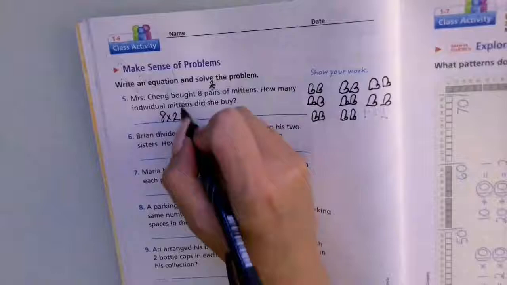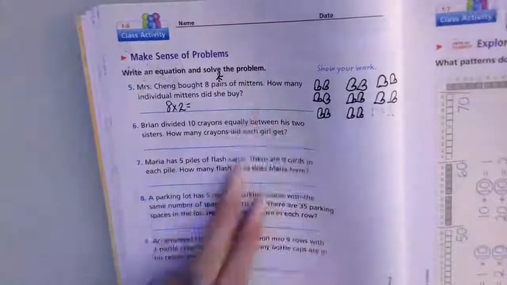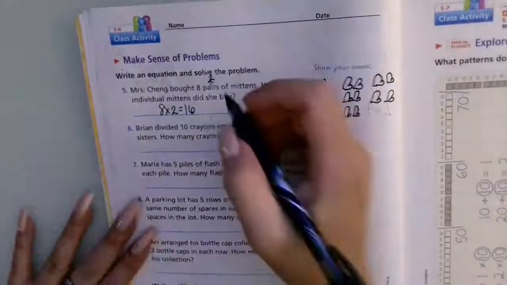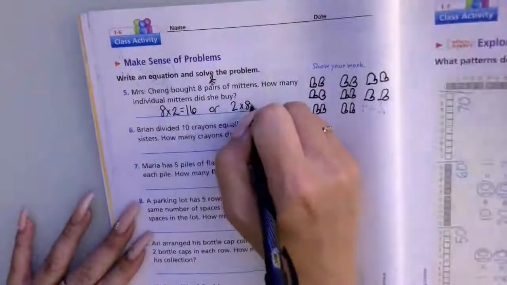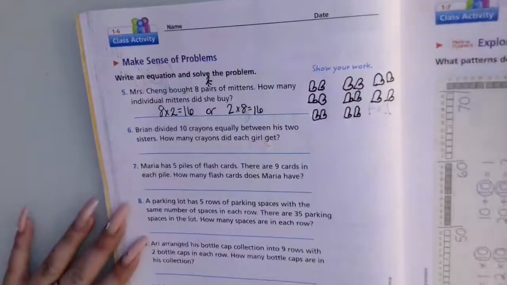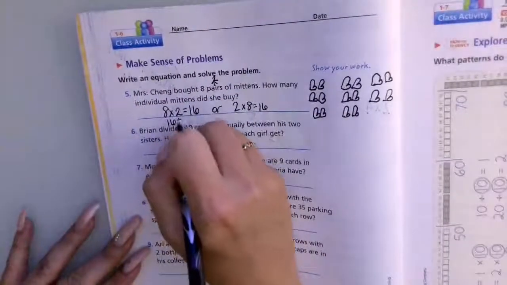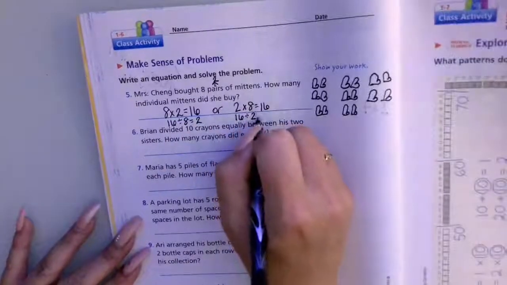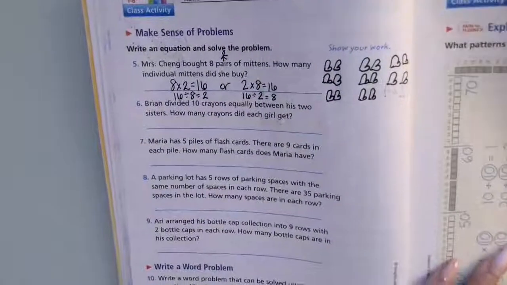I wrote the equation 8 times 2. I'm going to go 2, 4, 6, 8, 10, 12, 14, 16. 8 times 2 or 2 times 8 is 16. If you even wanted to write your commutative property, you could go 2 times 8 equals 16. And if you want to take it even further and include all of the fact families, you could do 16 divided by 8 equals 2, or 16 divided by 2 equals 8. And that will give you nice extra practice.